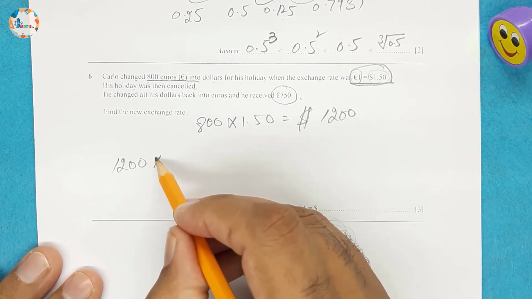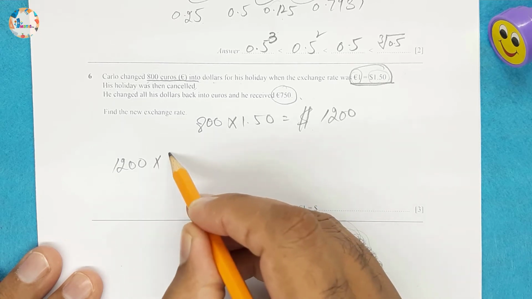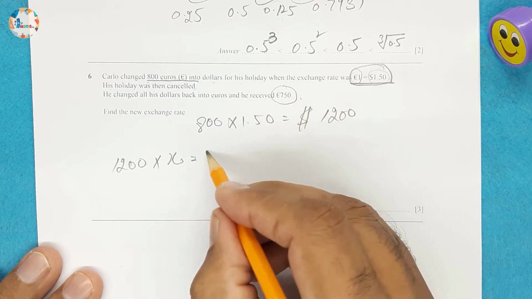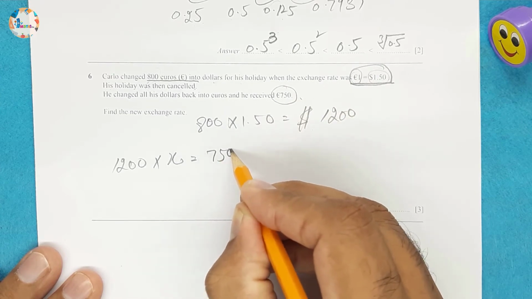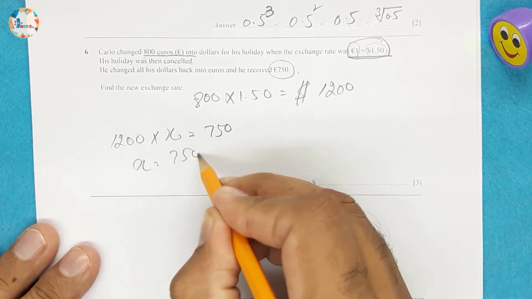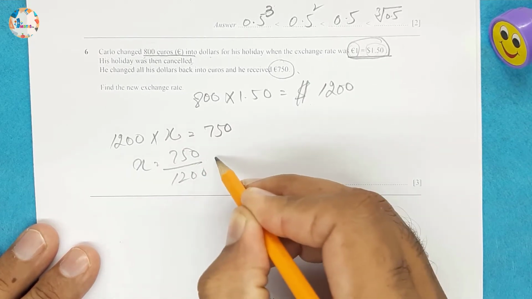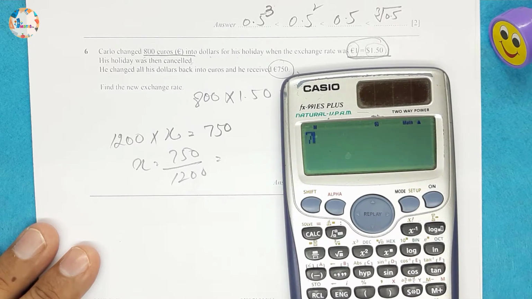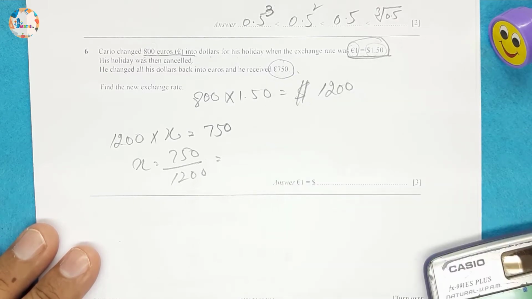So multiplied by some rate x is equal to this much, 750 euros. So x will be equal to 750 divided by 1200, and we will check this. 750 divided by 1200 is equal to 0.625.